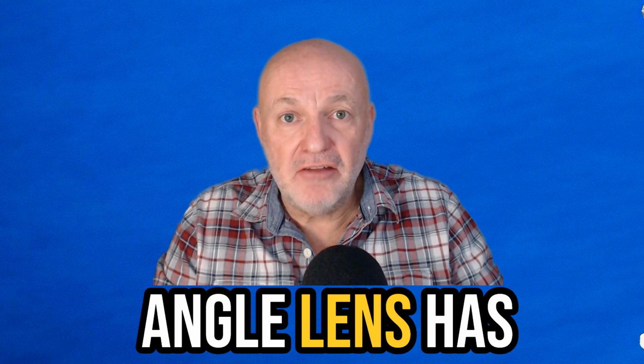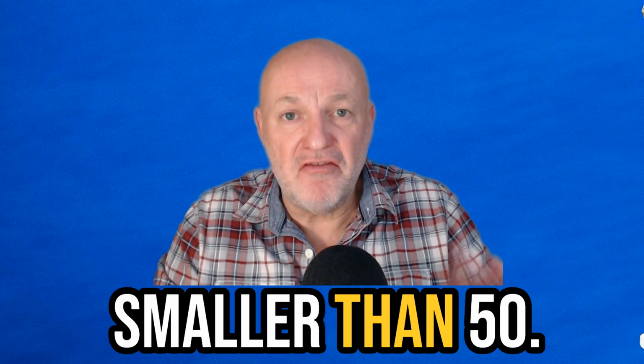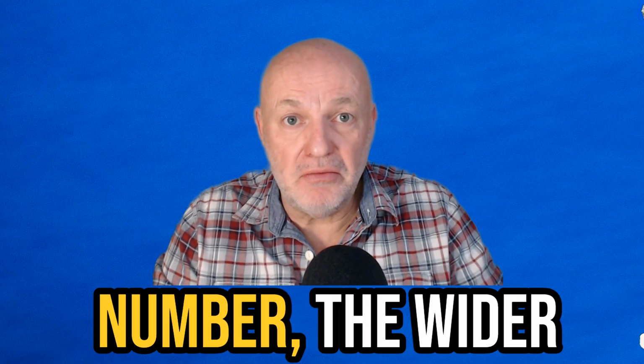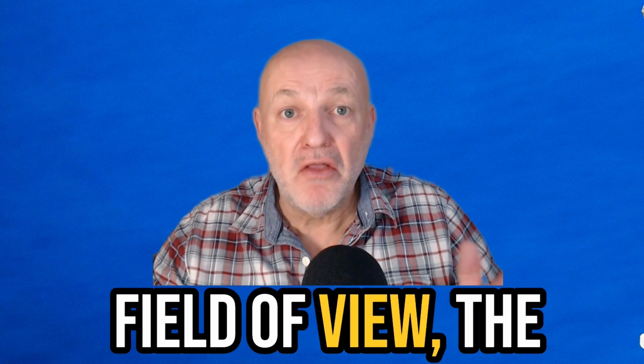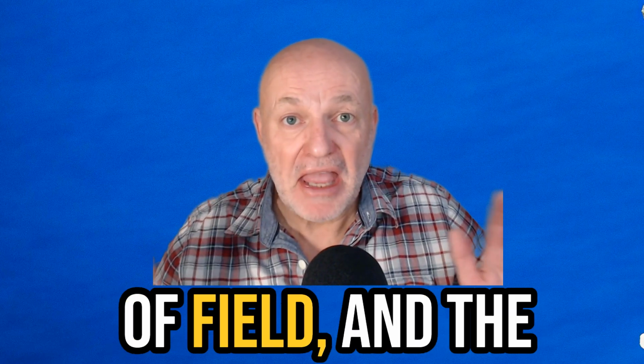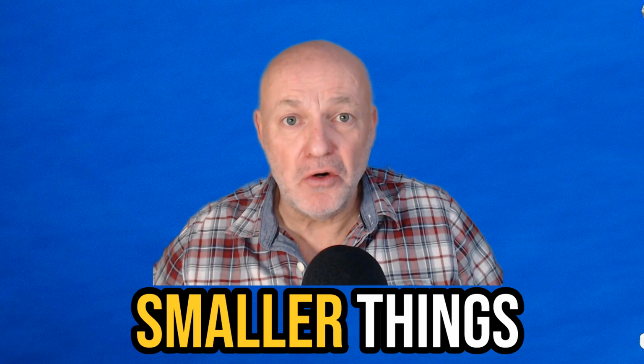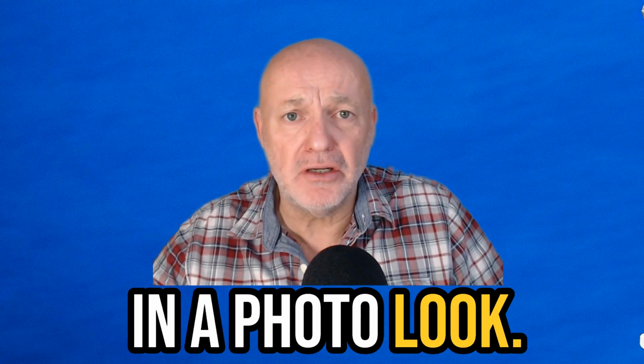And a wide angle lens has a focal length smaller than 50. The smaller the number, the wider the focal length, the wider the field of view, the larger the depth of field, and the further away and smaller things in a photo look.